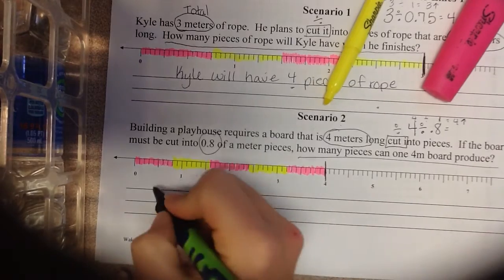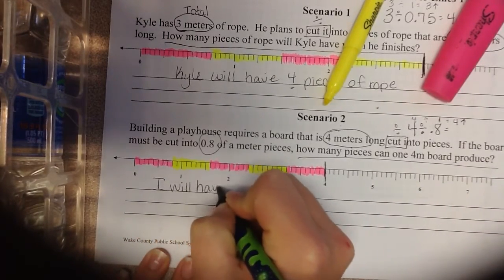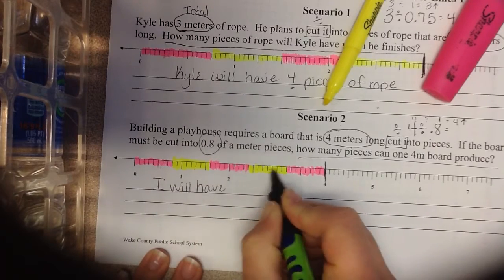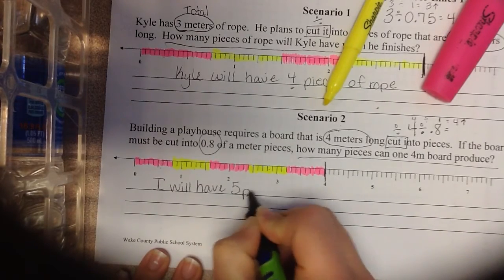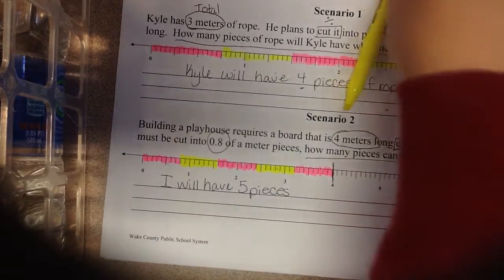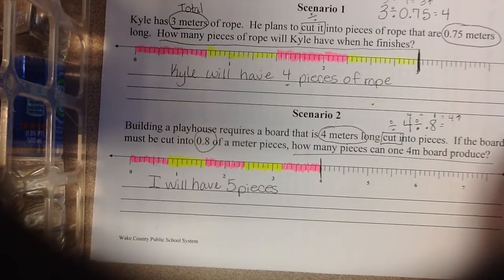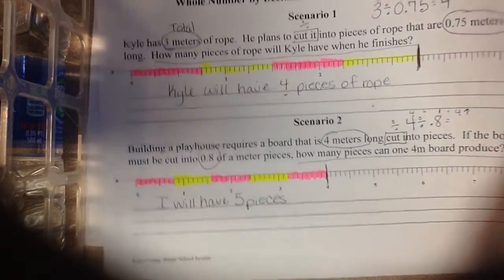So I will have 1, 2, 3, 4, 5. 5 pieces. Some people really like this number line way. Number line way is awesome when the number line is already labeled for you and you don't have to do that work. It's a little more work when you have to set up your number line yourself.